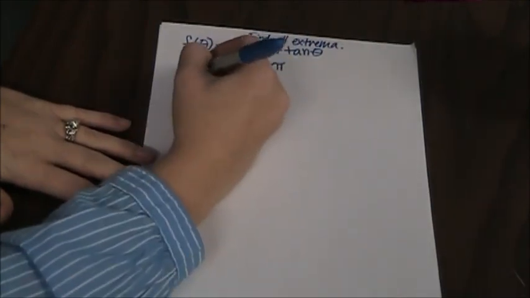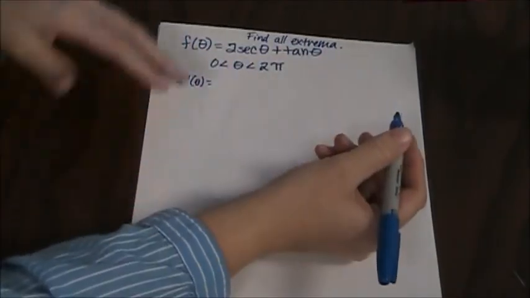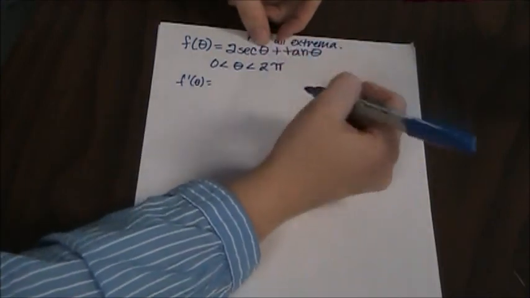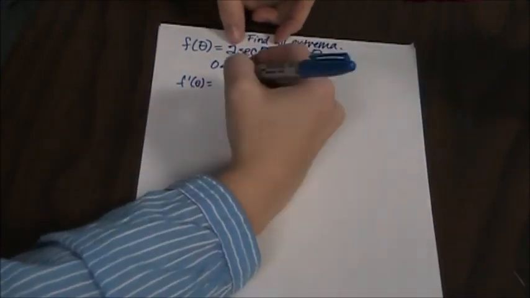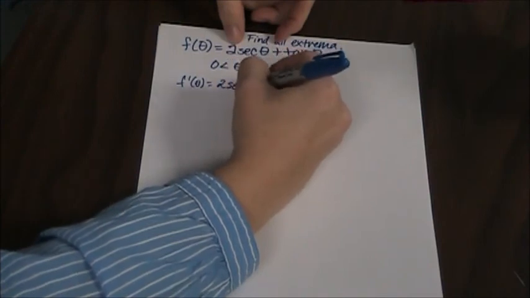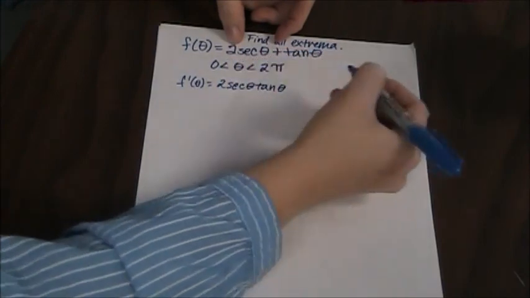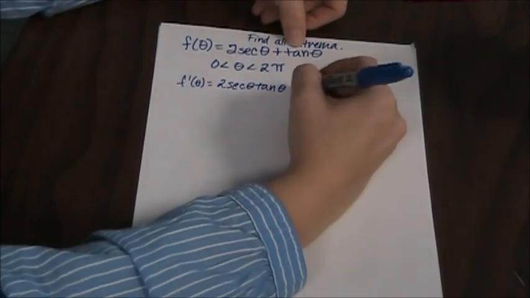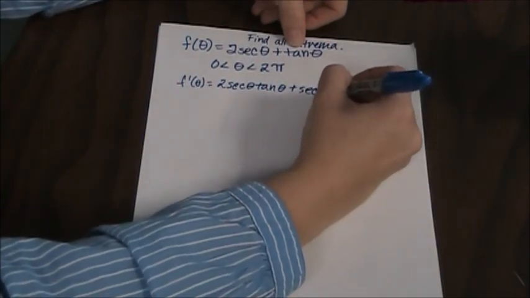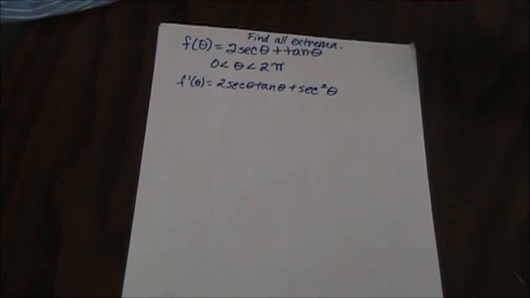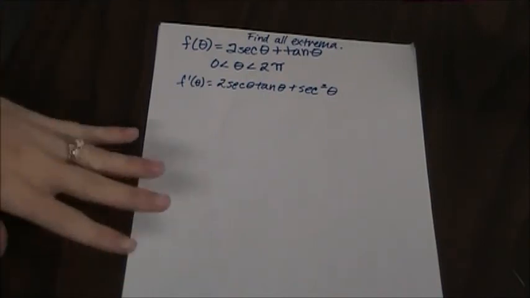And so f prime of theta would be equal to the derivative of secant theta, which is secant theta tangent theta. This 2 is a constant, so it just gets carried down into the derivative. And then the derivative of tangent theta is secant squared theta. In order to find relative extrema or absolute extrema, you've got to first find where the derivative equals 0 and then find where the derivative is undefined. So we need to work on that first.